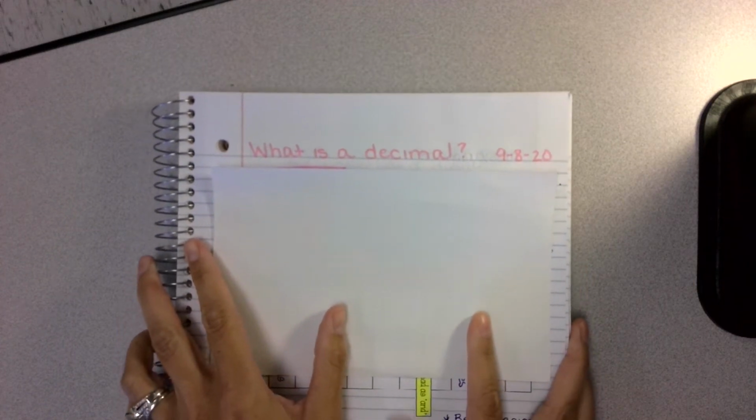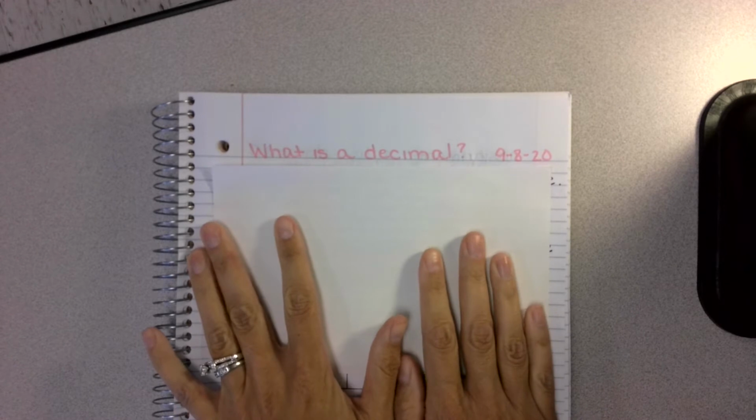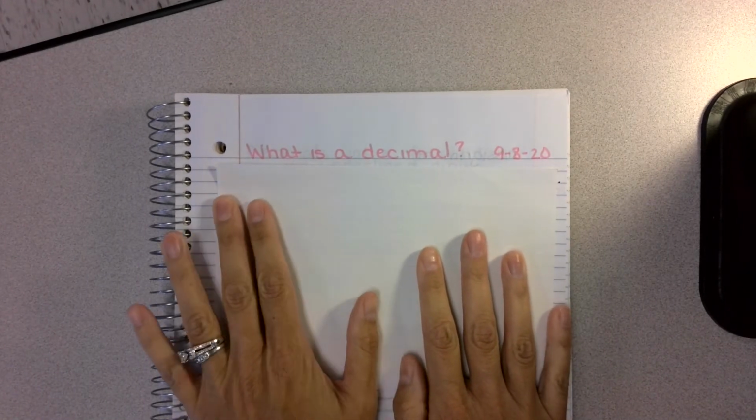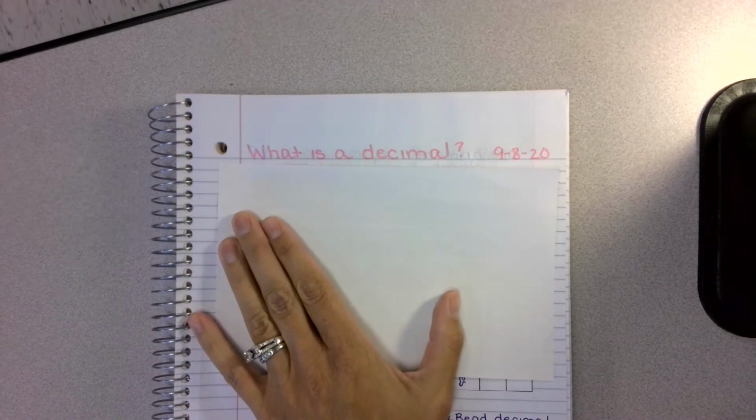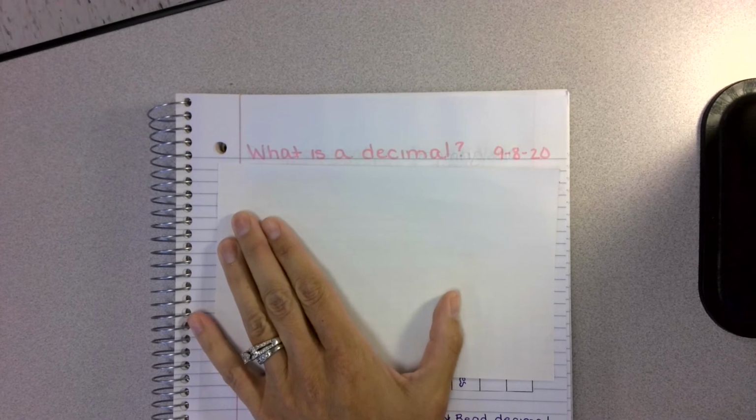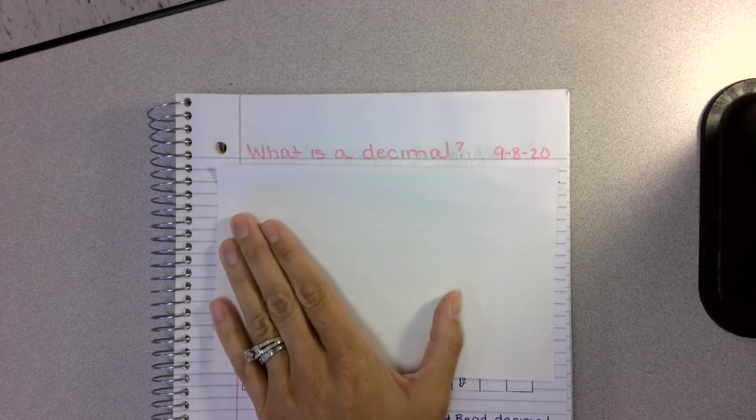We're going to go over what a decimal is. So today starts your unit of decimals. We're going to back way up because I'm not sure how much decimals you got last year with fourth grade being cut short a little bit.